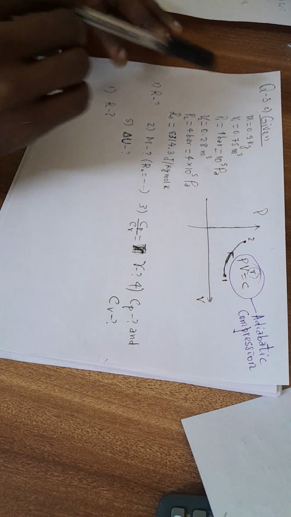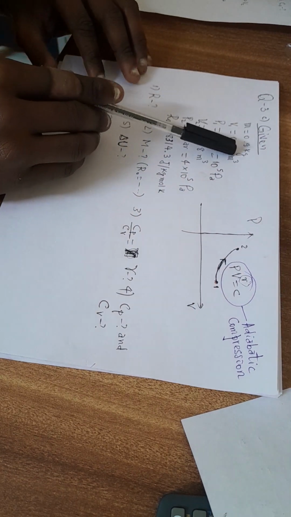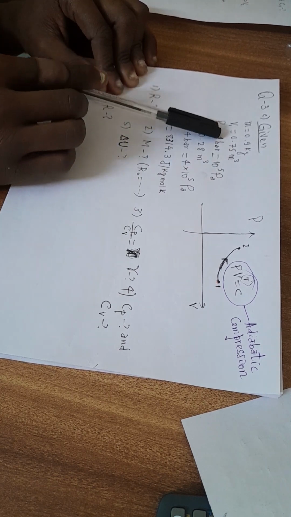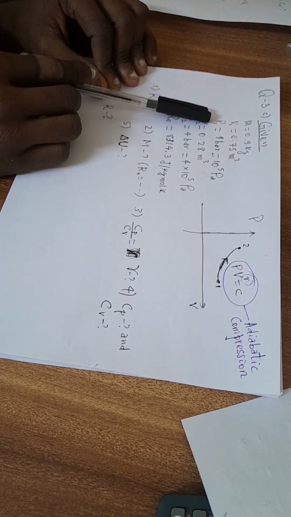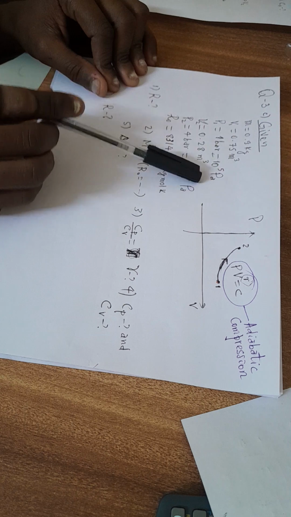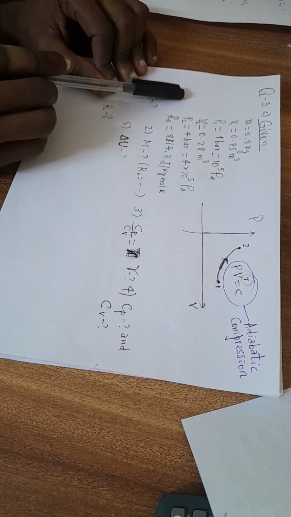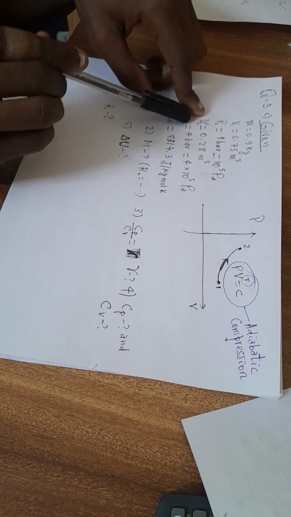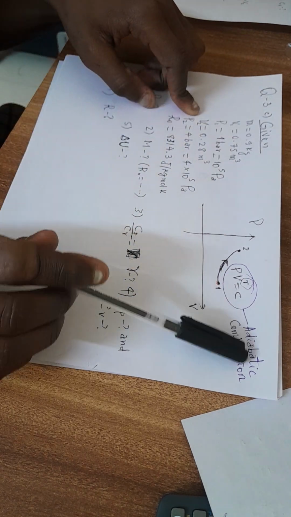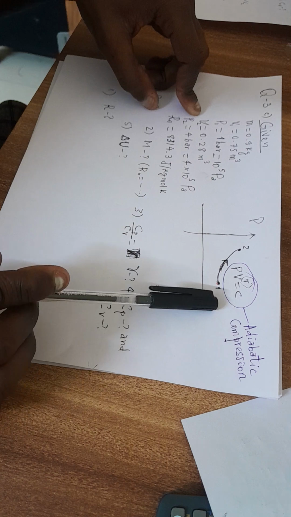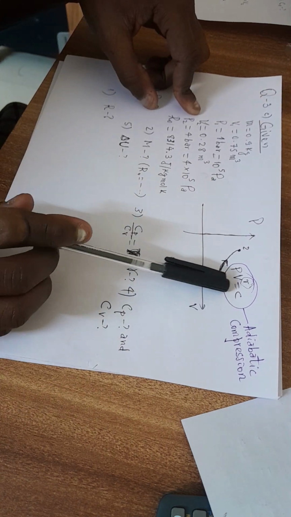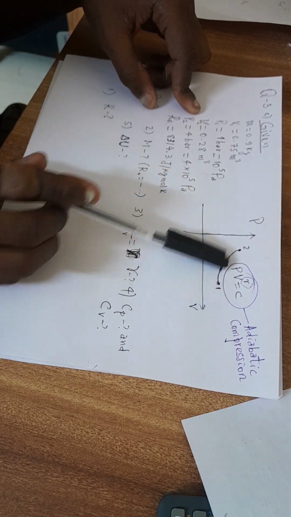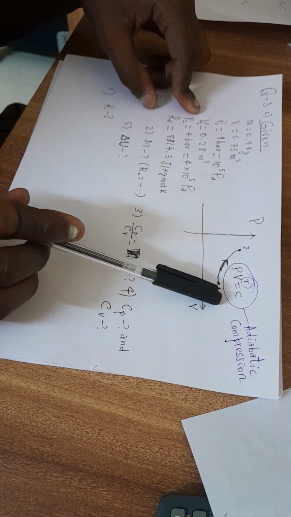We have a mass of 0.9 kg, and the first volume is 0.75 meter cube. P1 is 1 bar, which is 10 to the power 5 Pascal, so we have to convert. And V2 is 0.28 meter cube. This V2 is obtained after adiabatic compression. It was in state 1, then it went to state 2, so we can call this an adiabatic process, an adiabatic compression.